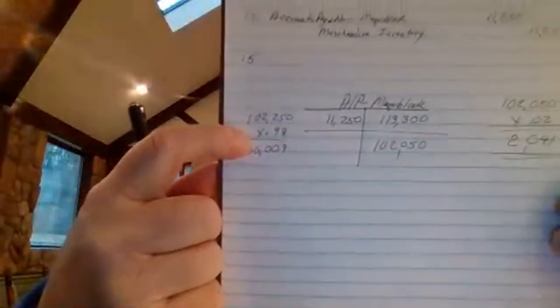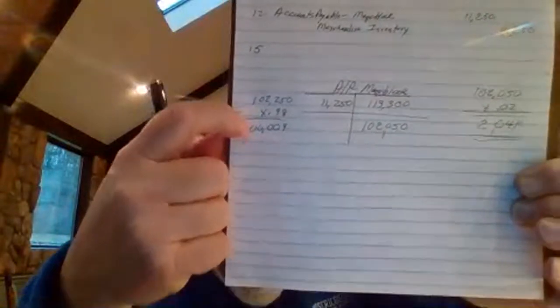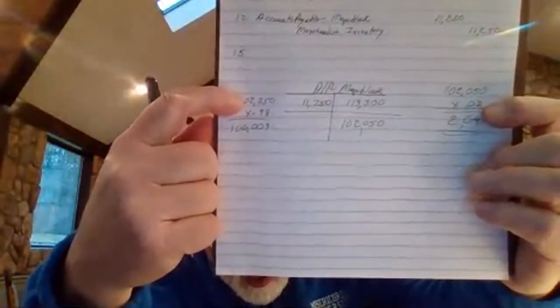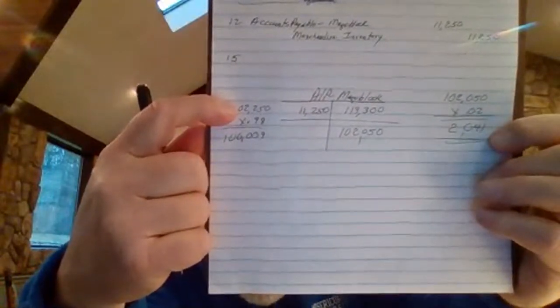I might be neurotic, so I like to check myself. Now I'm going to say $102,050 over here on the left side times 0.98, because it's a 2% discount. And that's $100,009. So that's how much we're going to pay them. That's the amount we owe them. But they said, hey, if you pay within 10 days, you can take a 2% discount, which is $2,041.